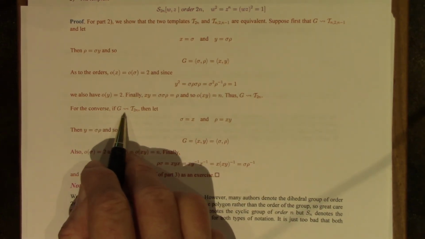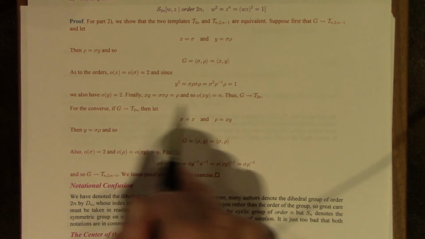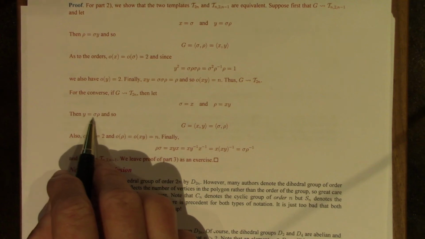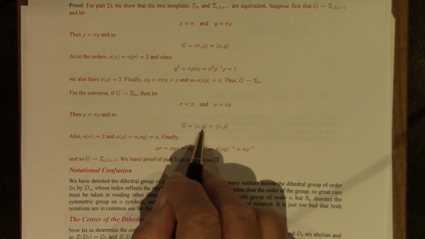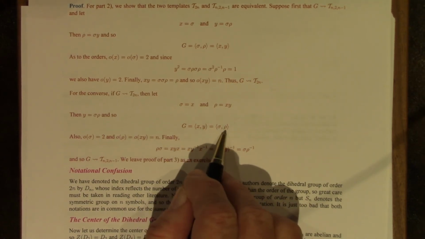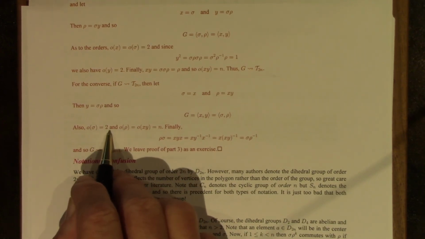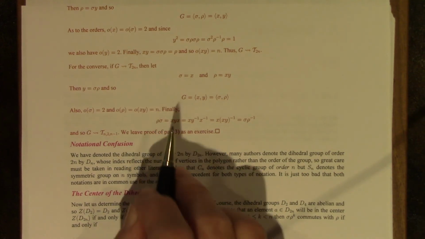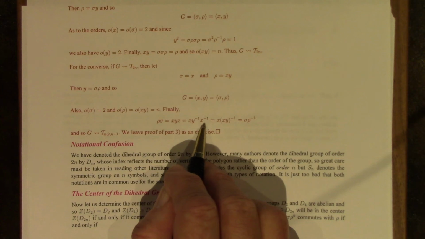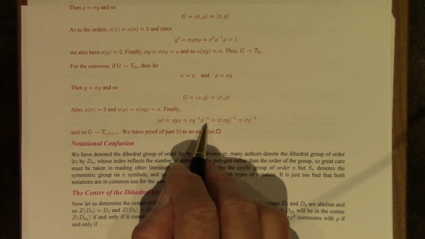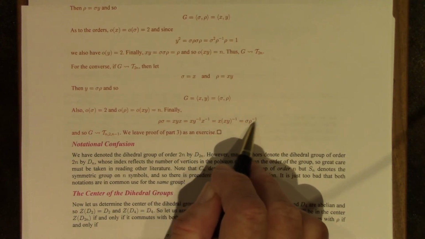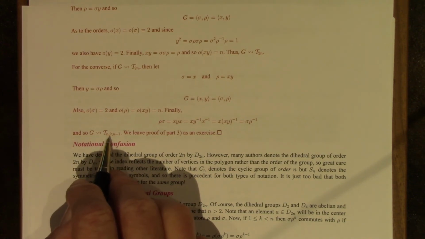So if G does fit this second template, then now we can turn the tables. We can let sigma equal x and rho equal xy. Then y is sigma rho, and so again the two sets of elements generate the same group. Order of sigma is 2 because sigma equals x. Order of rho equals order of xy, which is n, so the orders of rho and sigma are what they should be, order n and order 2. And rho sigma is xyx, which is x y inverse x inverse, because x and y have order 2, they're equal to their own inverse, and that's x times (xy) inverse, which is sigma rho inverse. So G satisfies the standard template.